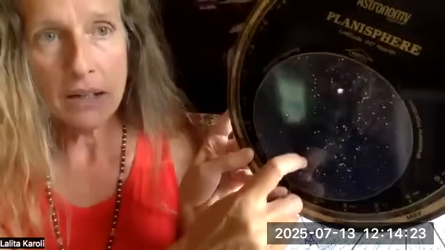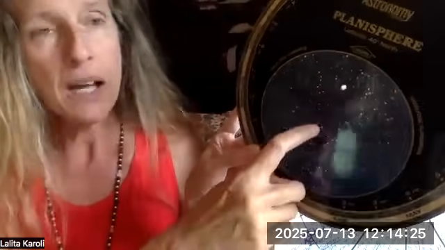So Procyon is here, Pollux is here. They're on either side of the ecliptic. So Procyon and Pollux are basically on the eastern horizon right now.